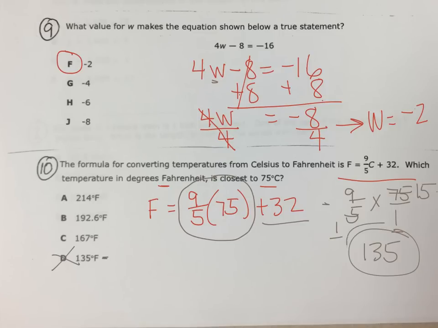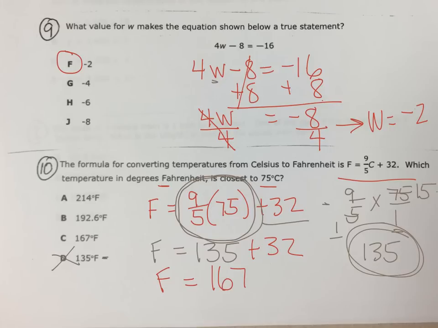So all of this right here goes where this was. So F equals 135, and now the rest is going to be plus 32. So what is 135 plus 32? So F equals 167. So your answer then is C.